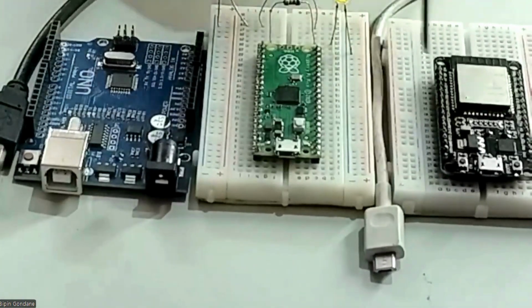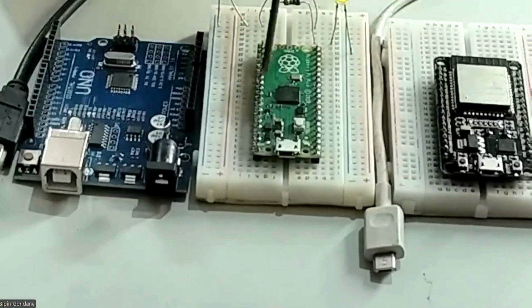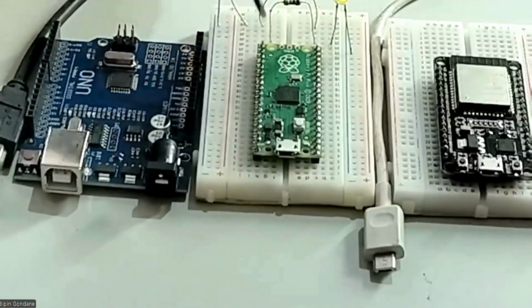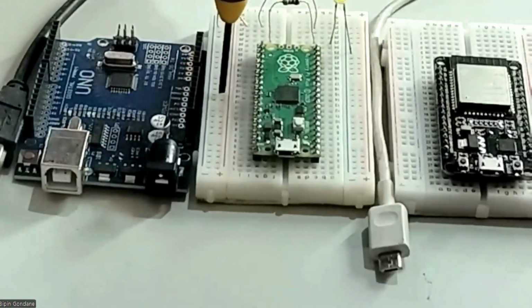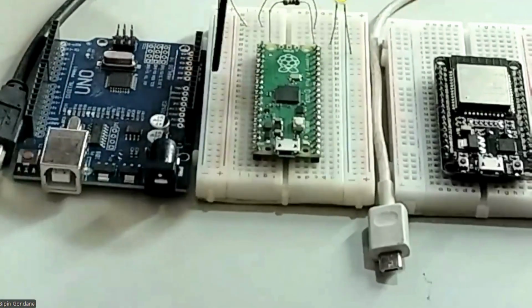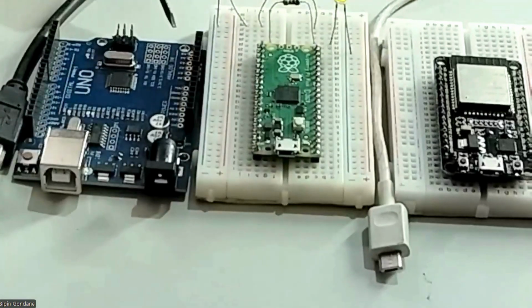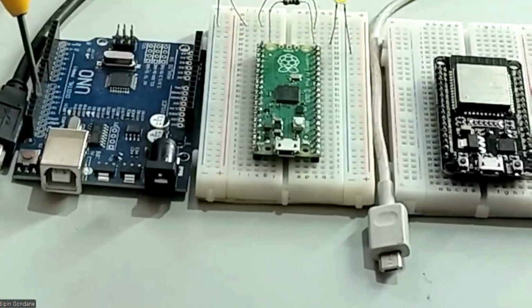2 boards, this and this, have legs. Legs means it has already soldered pins. That's why I have inserted both of them into the breadboard, right? Similarly, here it is not like that. If you want to insert, you can use these IO pins that are on both sides, this side as well as this side. Okay.